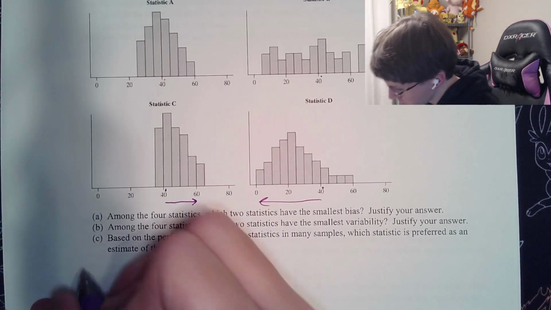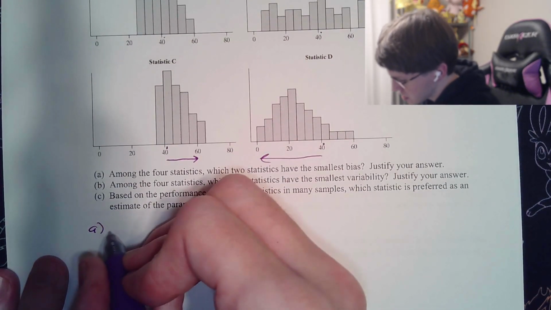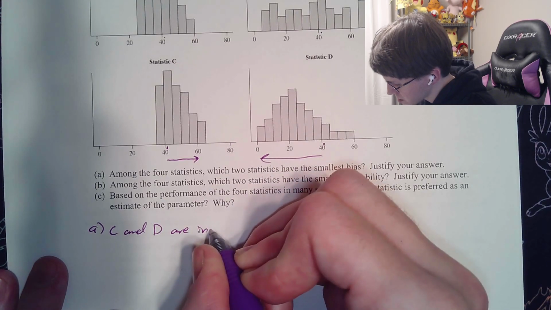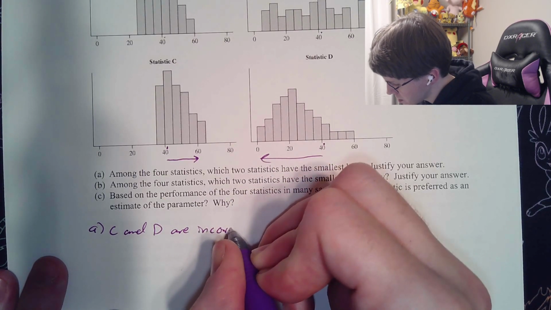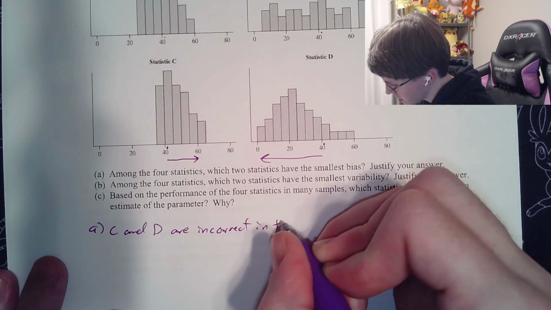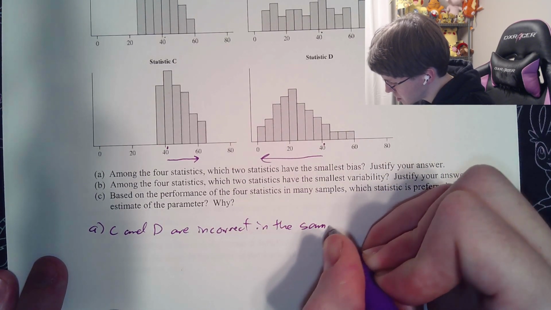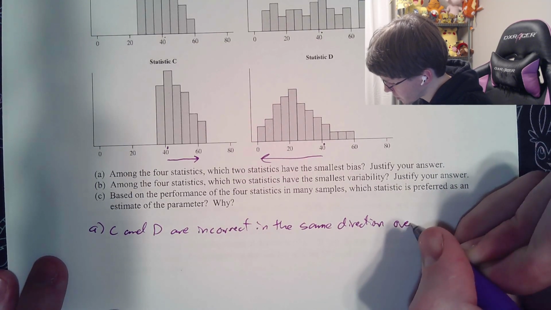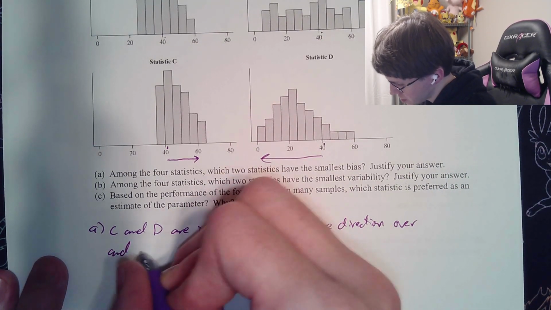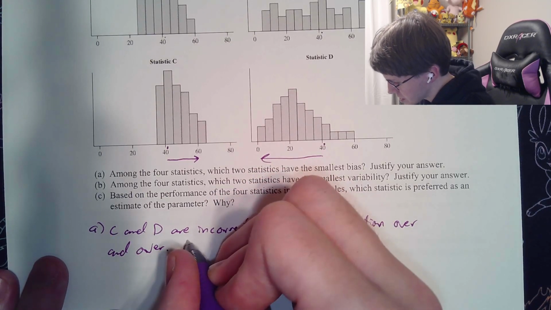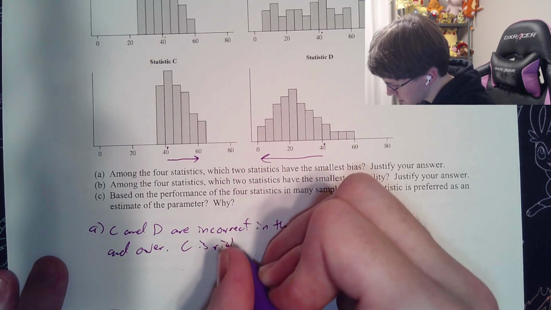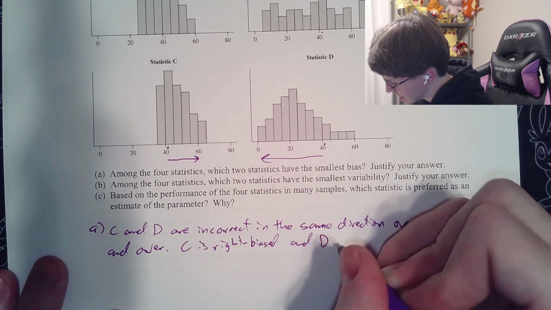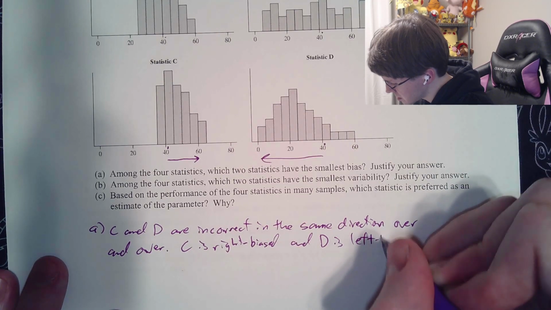So how are we going to write this answer? I would say C and D are incorrect in the same direction over and over. C is right biased and D is left biased.